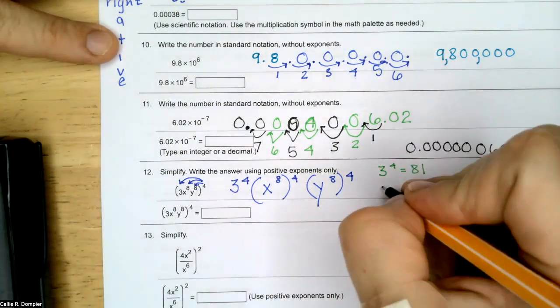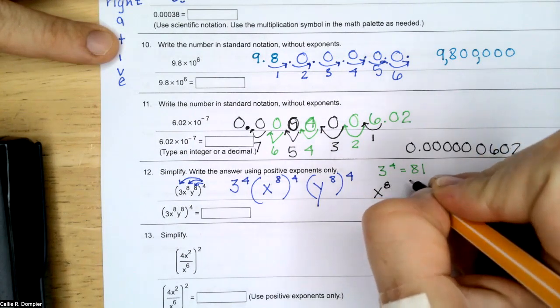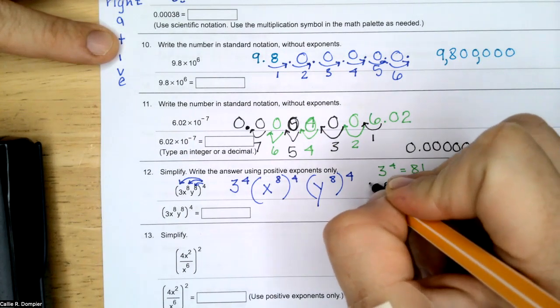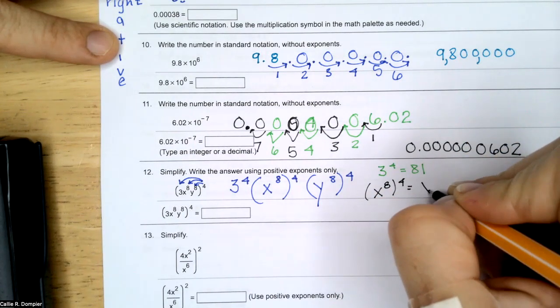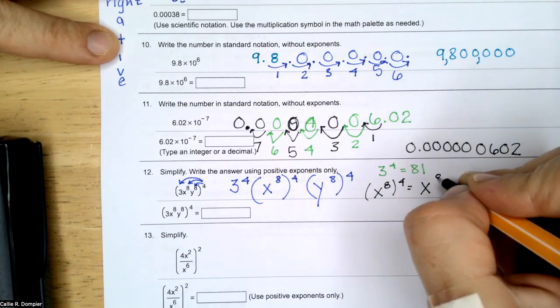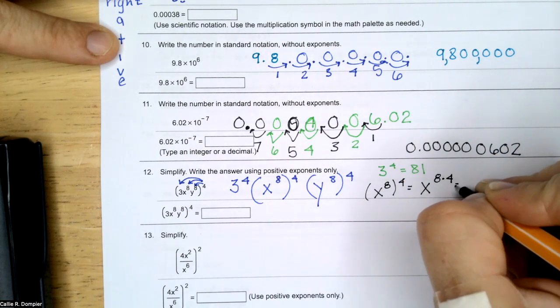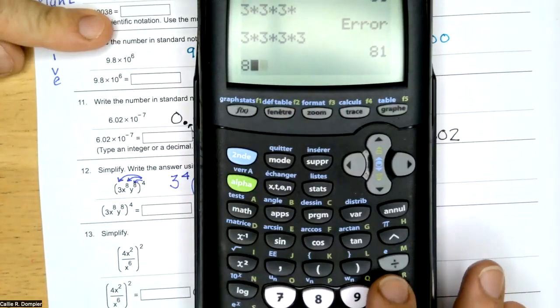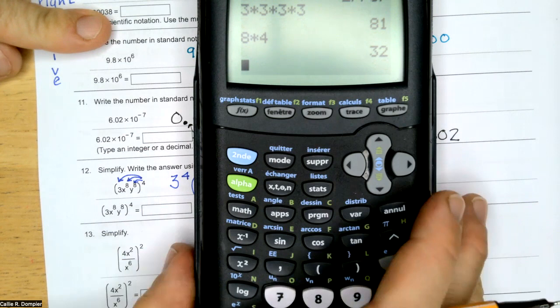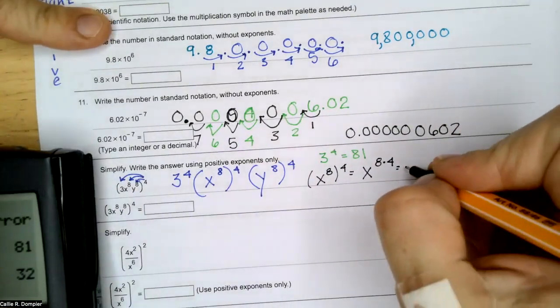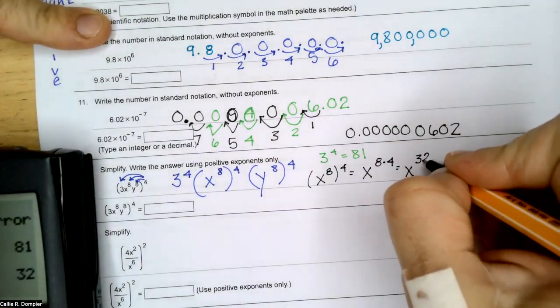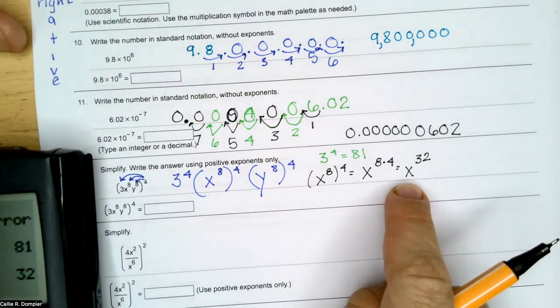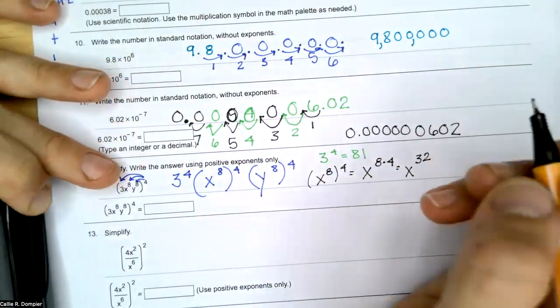x to the 8th to the 4th means, since that power is being raised to a power, we take the 8 and we multiply it by 4, okay? The power rule for exponents. 8 times 4 is 32. That's all you can say, it's x to the 32nd power, because we don't know what x is, so we have to leave it as x to the 32.